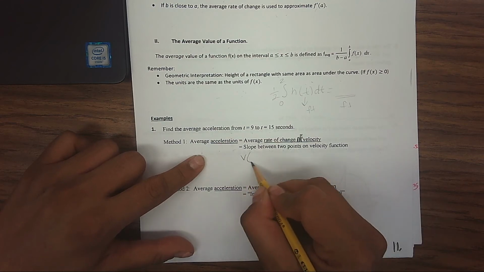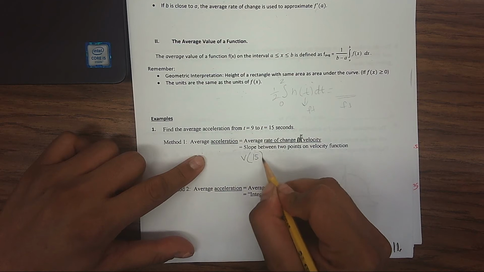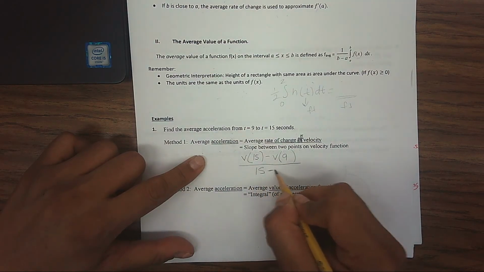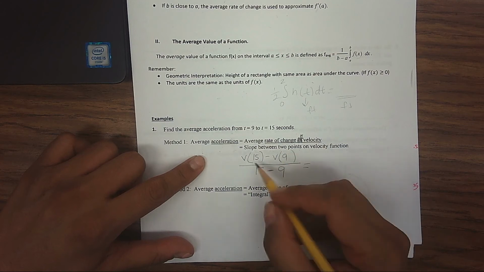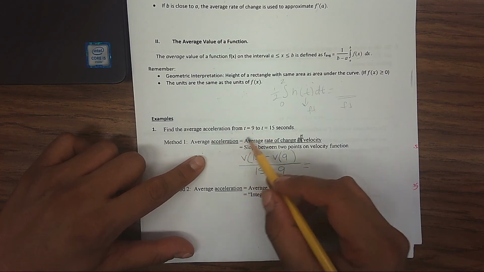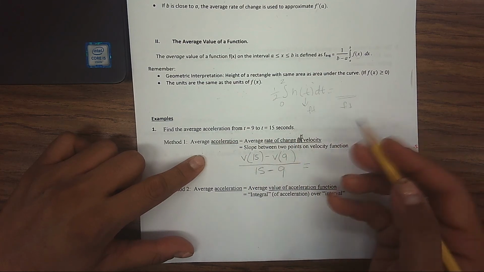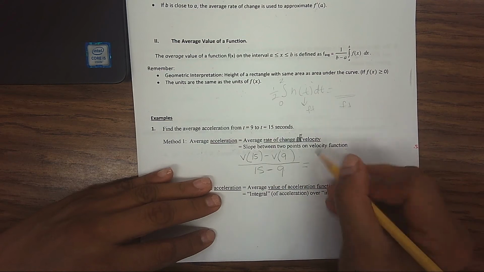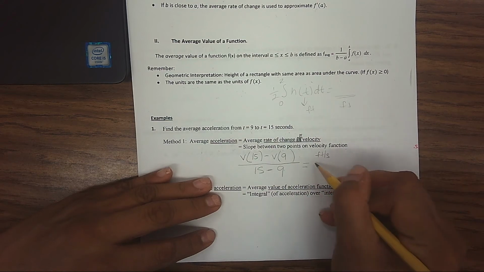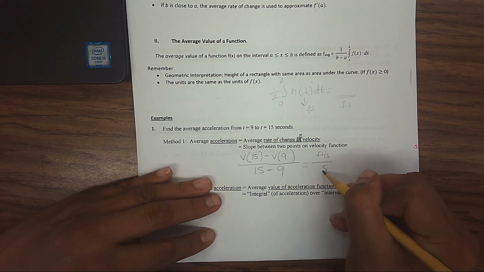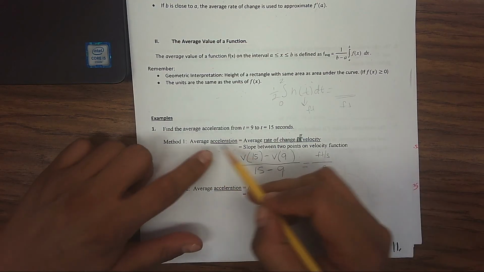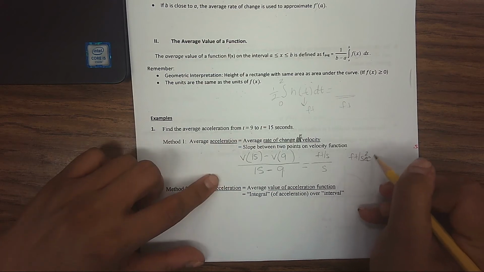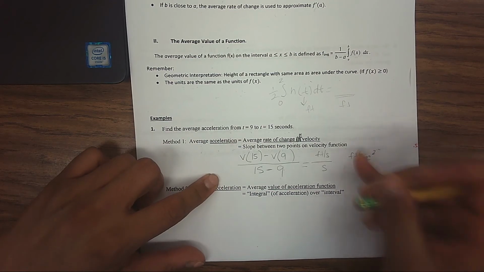It would be v of 15 minus v of 9 divided by 15 minus 9, and we can't find an answer because I never gave you the velocity function. I actually gave you no function, no equation. But we can just talk about how to do it. We can talk about the units. So velocity, I'm going to make up units, will be feet per second, and then this is time, it's seconds, which makes sense because we're finding the average acceleration, which will be feet per second squared.